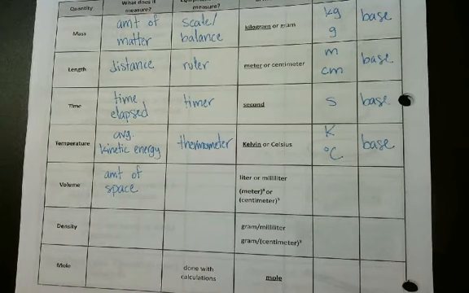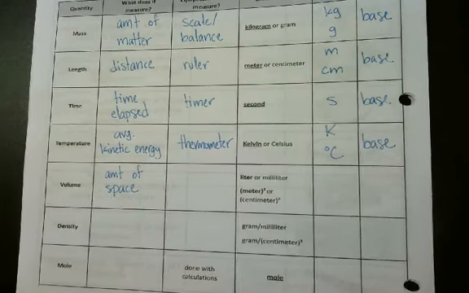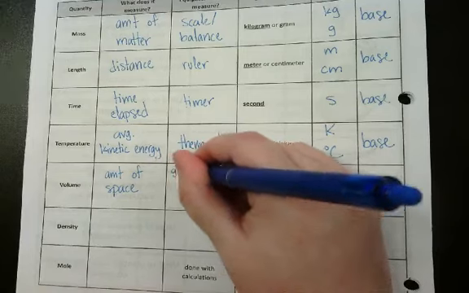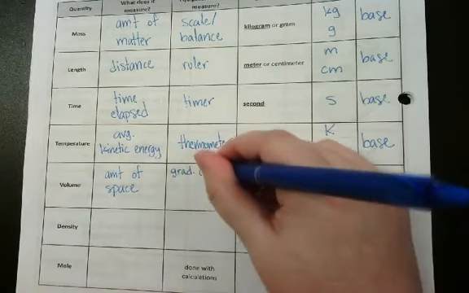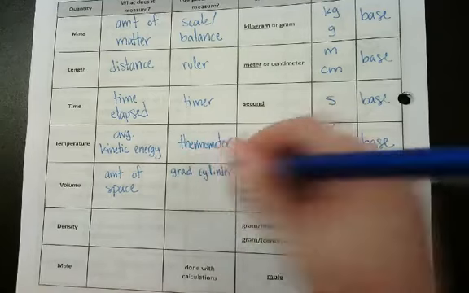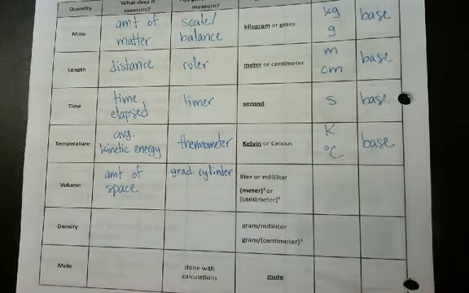Okay, a beaker. Anything else? Graduated cylinder, yeah. So I'm going to say graduated cylinder, but you can definitely use a beaker. Graduated cylinder is going to be a bit more precise and accurate, but you can definitely use a beaker to measure volume for sure.